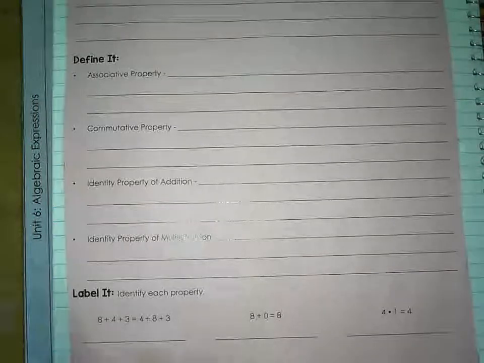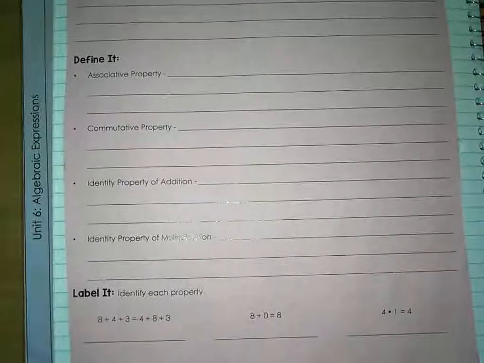Alright, so, associative property. Anyone have any ideas what the associative property is? Anyone remember? Ethan?